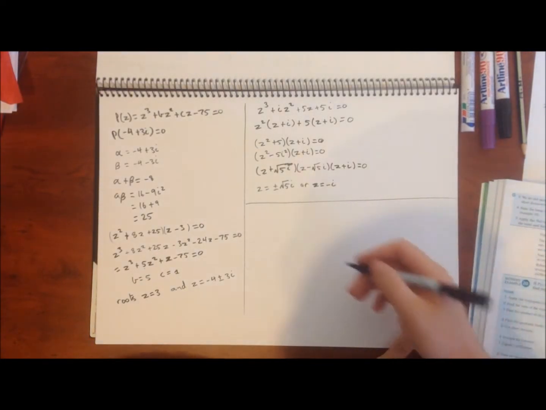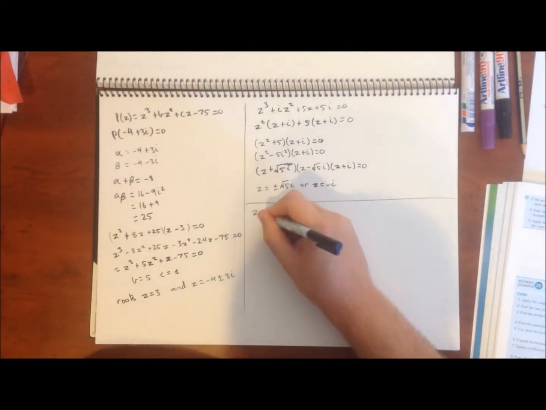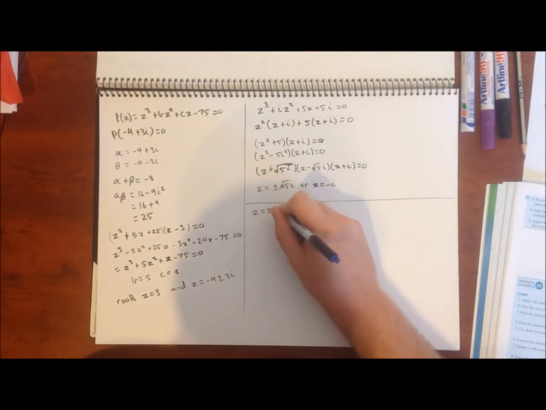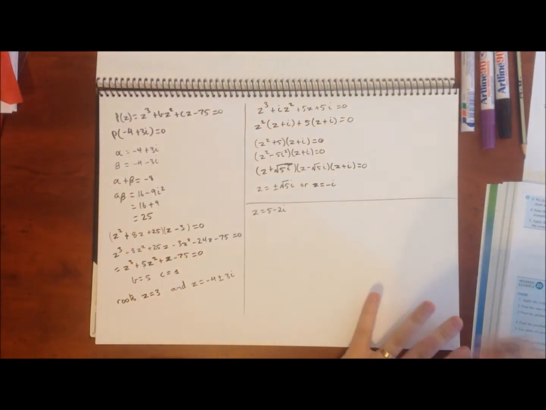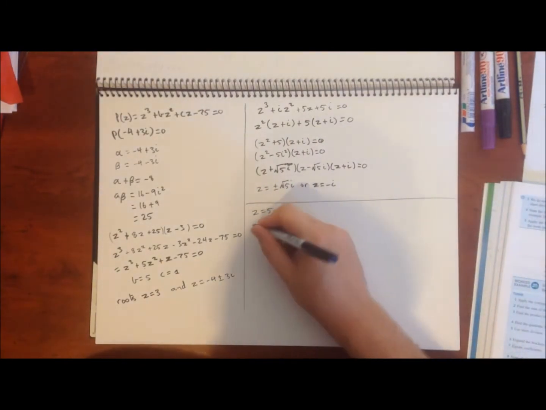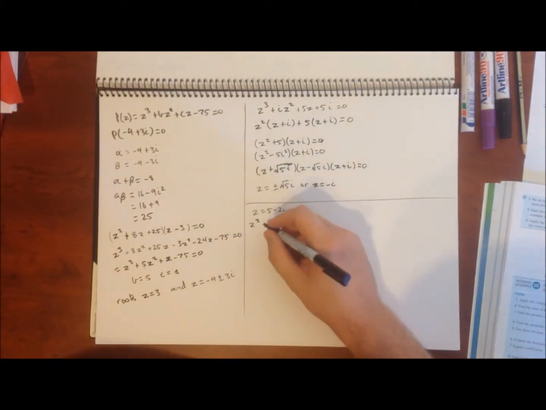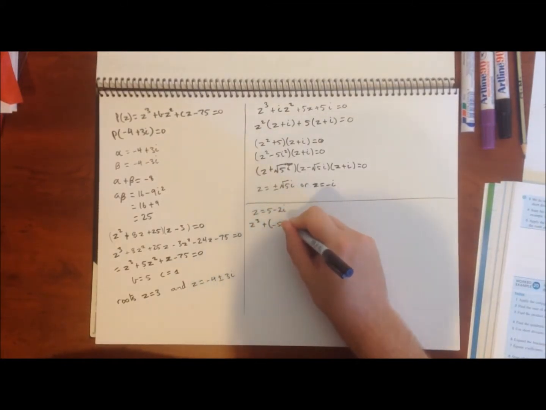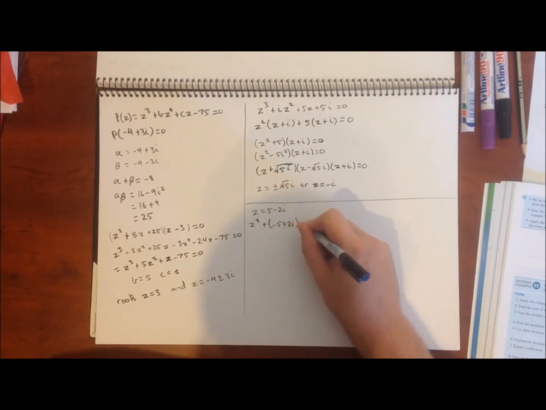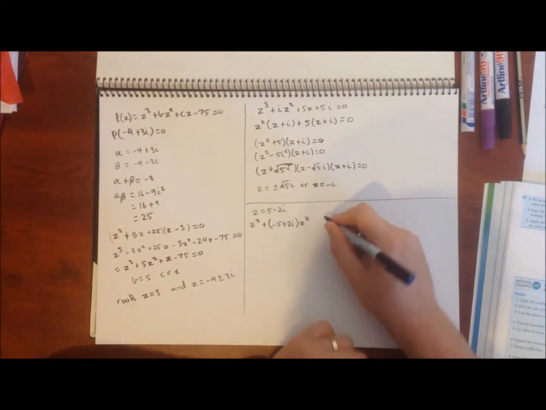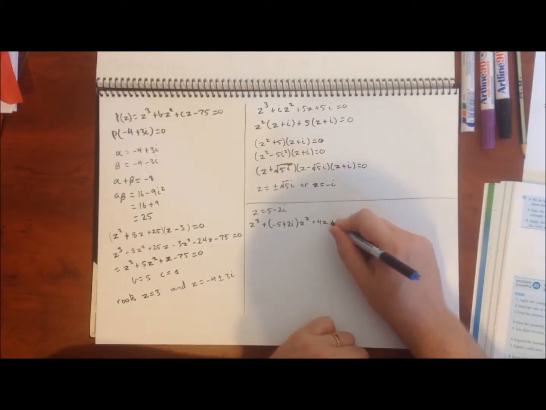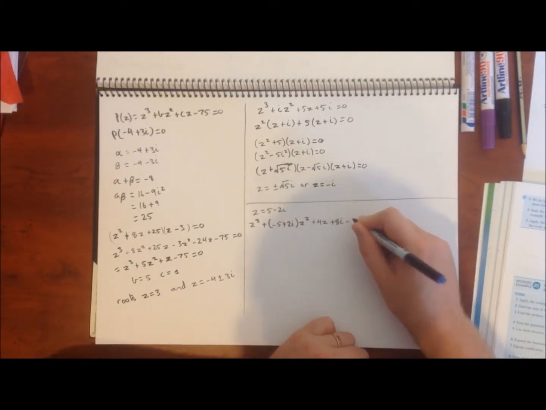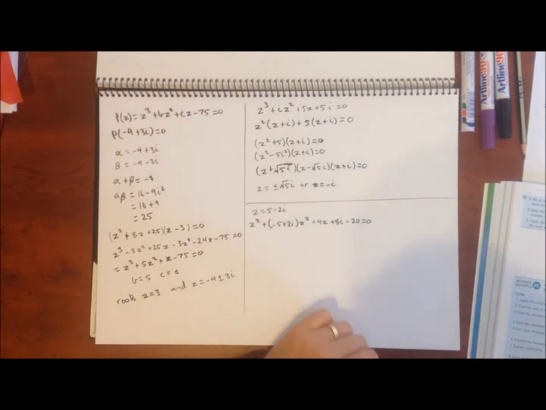So in this one we're showing that z equals 5 take 2i is a root of the equation z cubed plus minus 5 plus 2i z squared plus 4z plus 8i minus 20 equals 0, and hence finding all the roots.